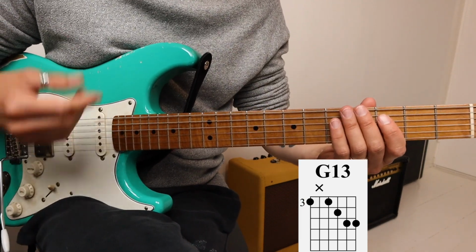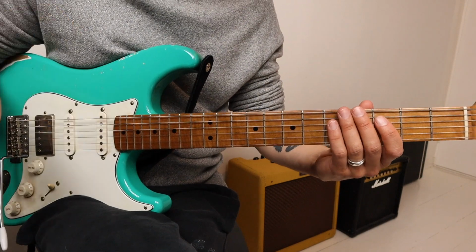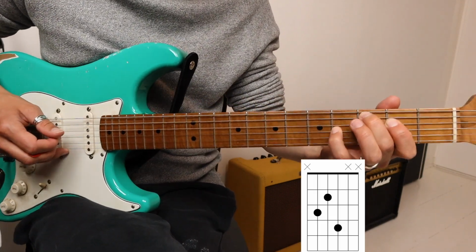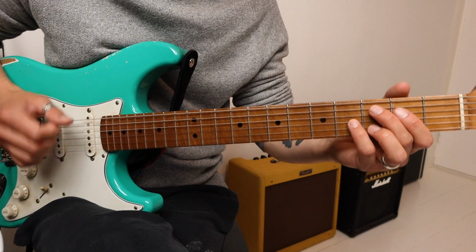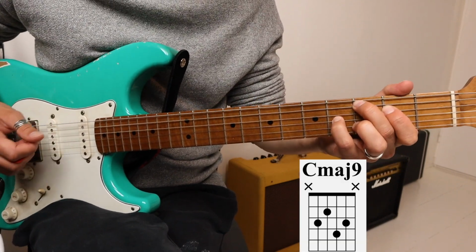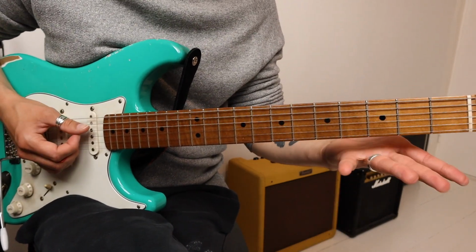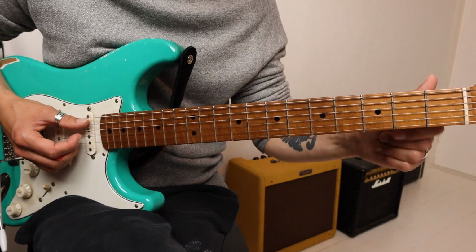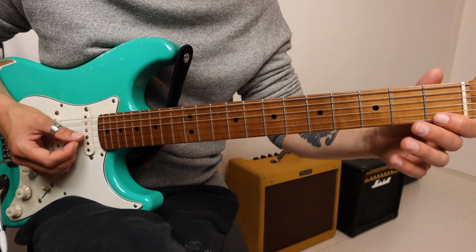Now let's look at a few different variations for the C major 7 chord. Here's a C major 9. Here's a regular C major 7 chord with an added C note on the 1st fret of the B string.